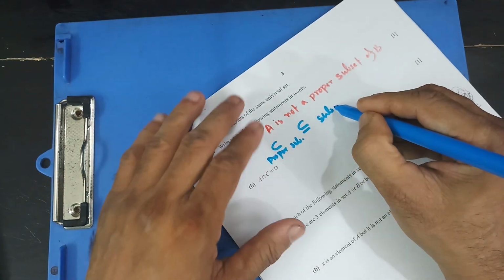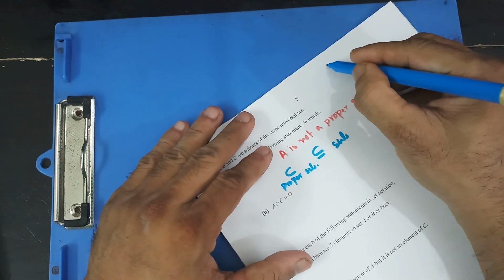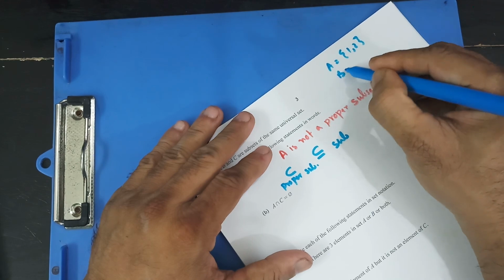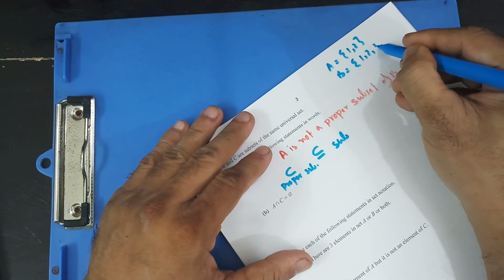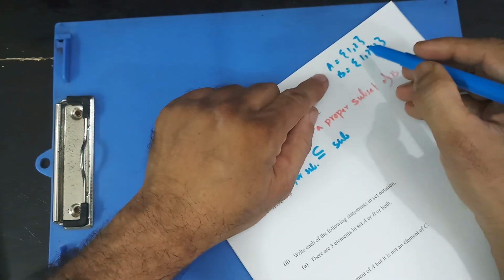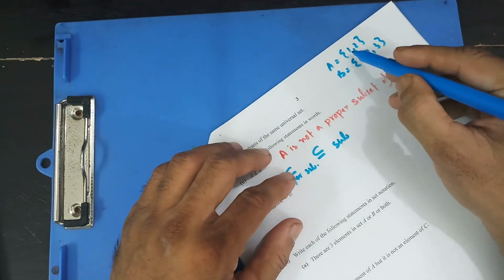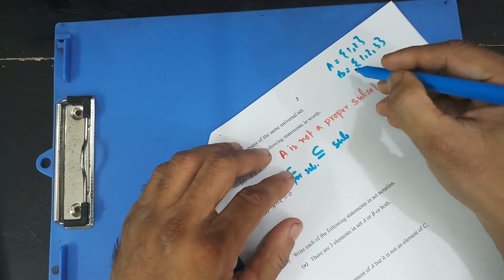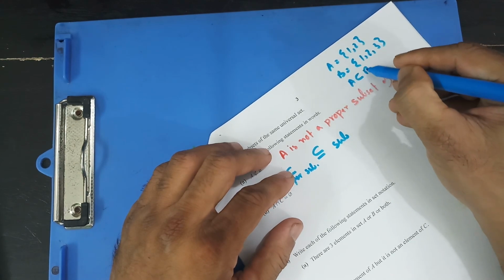What do I mean by that? If you have A with the elements 1, 2, and B with 1, 2, 3, then all the elements in set A are also elements of B, but A has fewer. So we can write A is a proper subset of B.